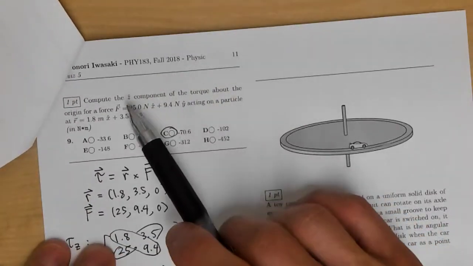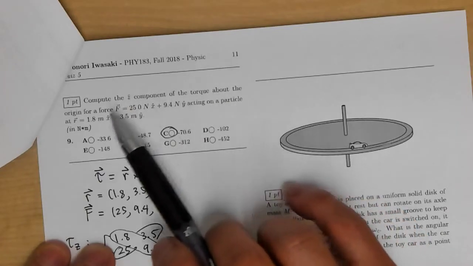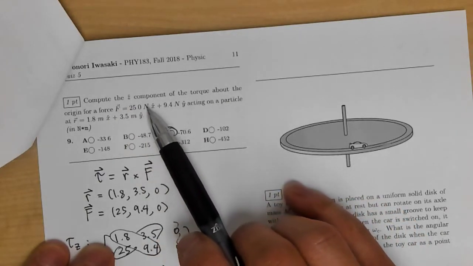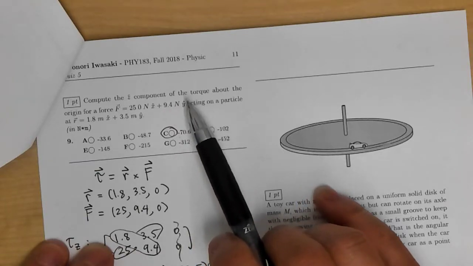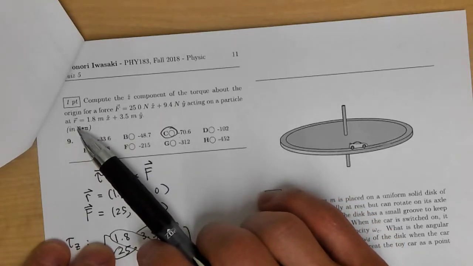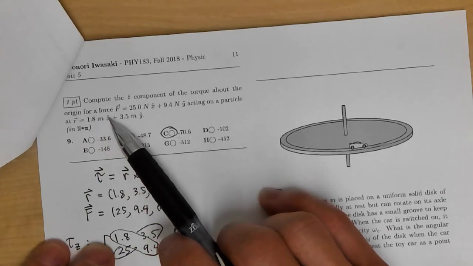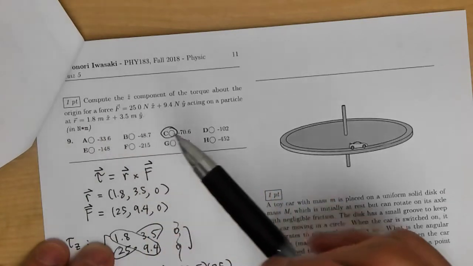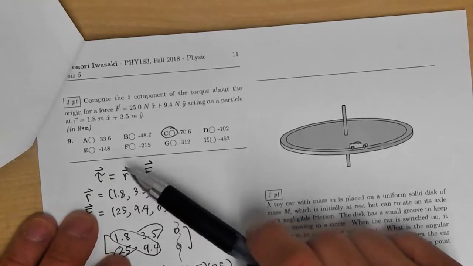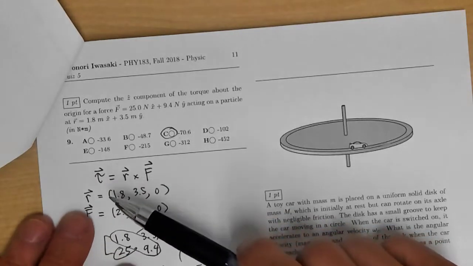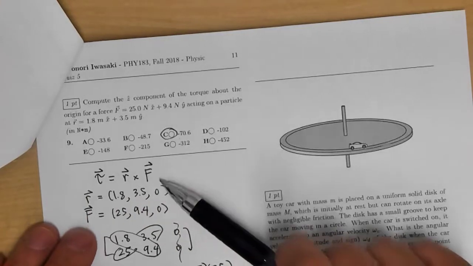Now, they want to know the z component of the torque for a force that's 25 in the x direction and 9.4 in the y direction, 0 in the z direction, on a particle where r is 1.8 in the x direction, 3.5 in the y direction. The torque is equal to r cross F. The components of r are 1.8, 3.5, and 0.